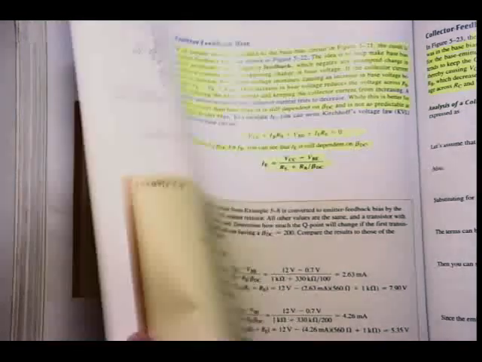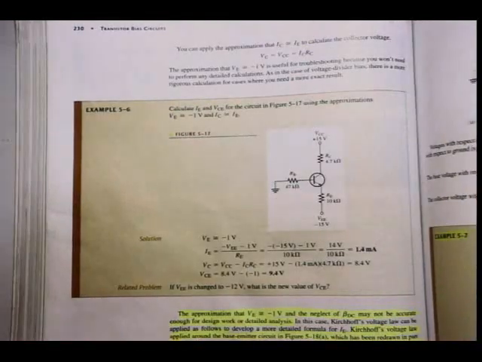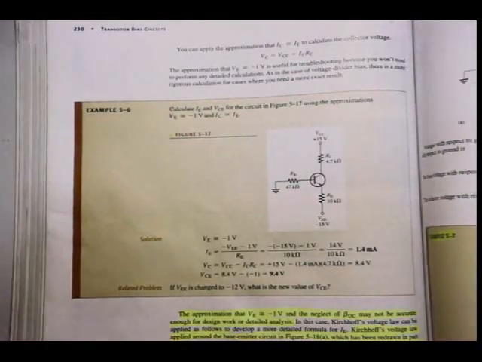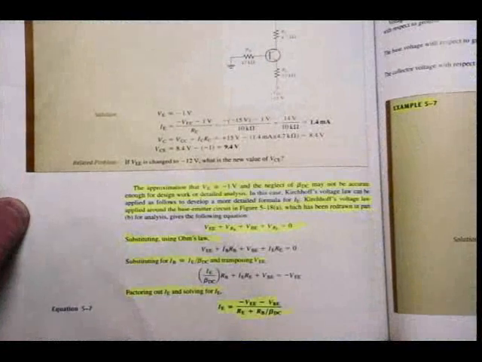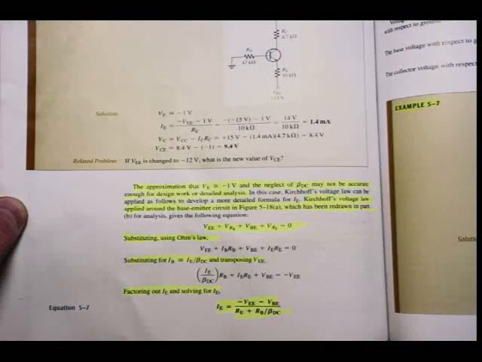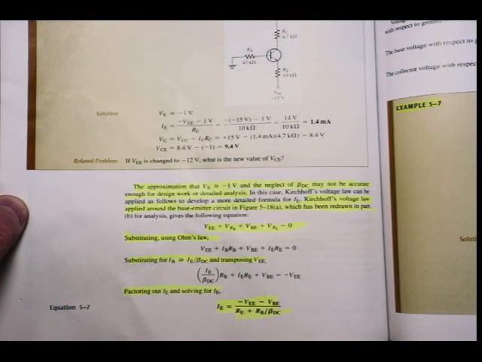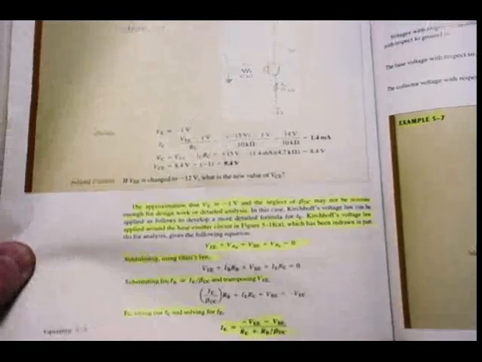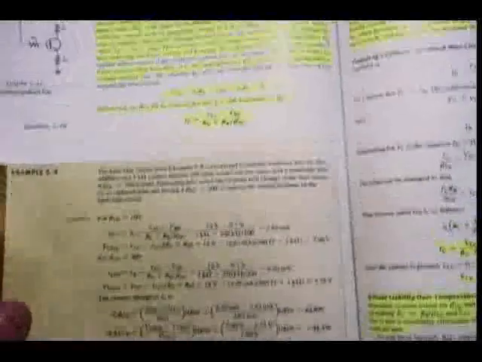But that's why I said if we go back quickly to the formula of the emitter biasing, at the bottom of page 230, you can see the similarities there, né? So make sure that you don't get confused between these two formulas for these two different biasing methods.